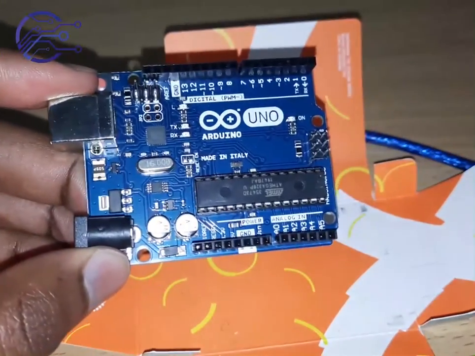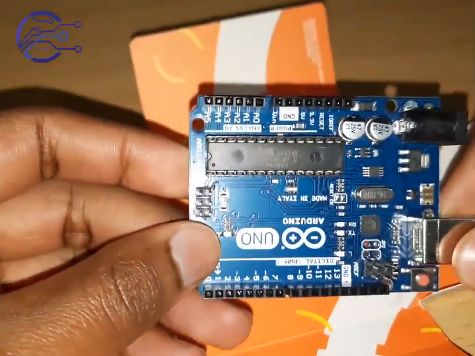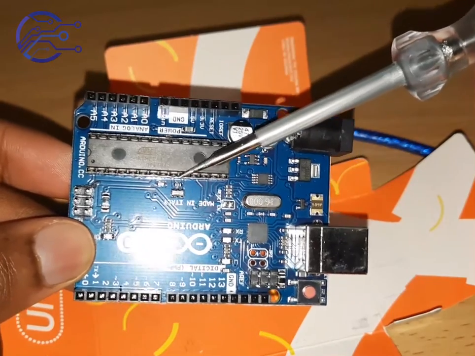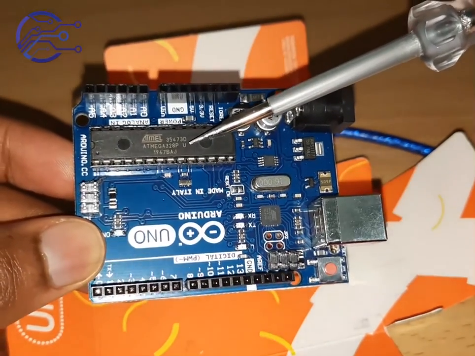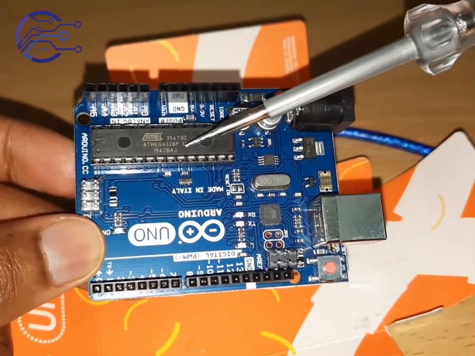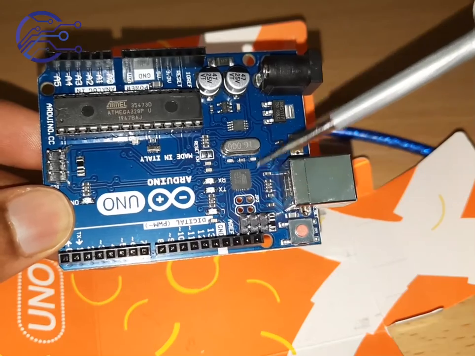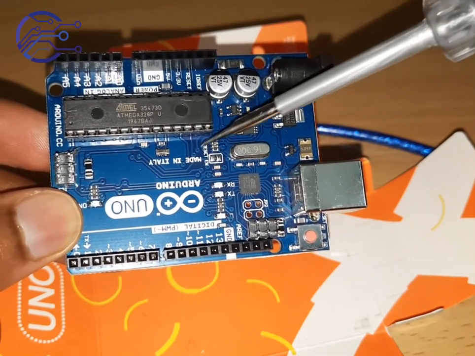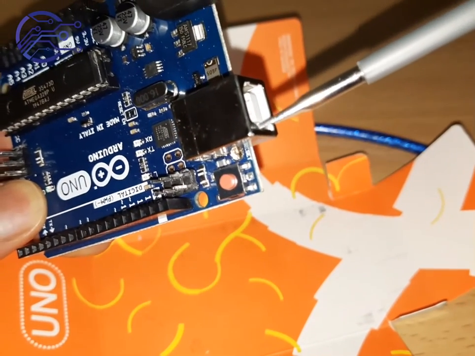As earlier we had seen in the slides, this is the board, and this is the Atmega 328P microcontroller. That is the brain of this Arduino. And then this place here is this USB to serial circuitry, because here we have a USB port.